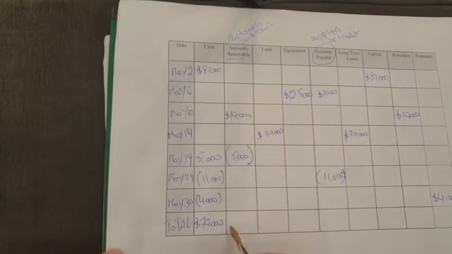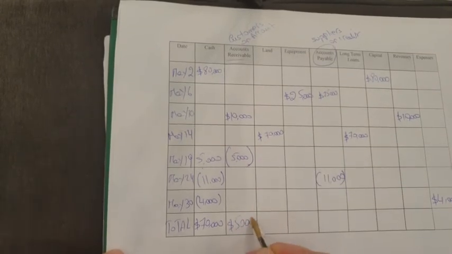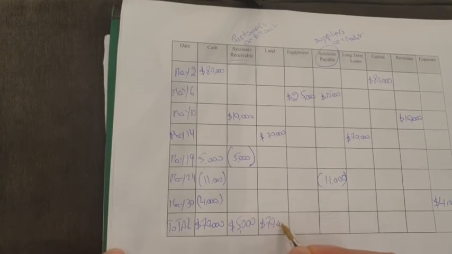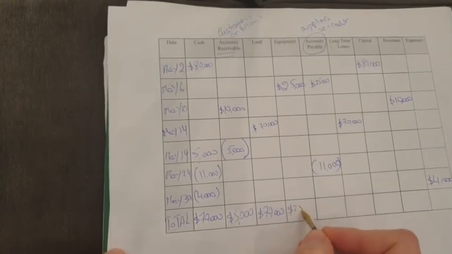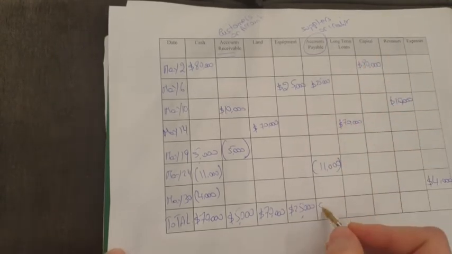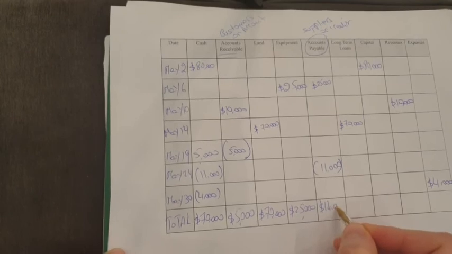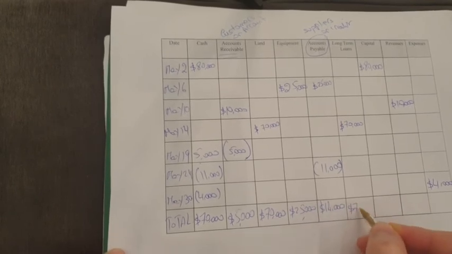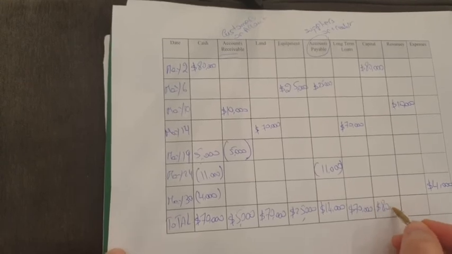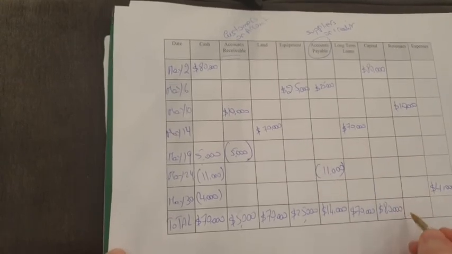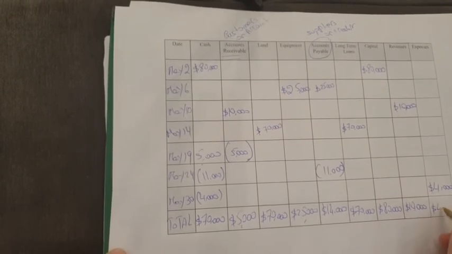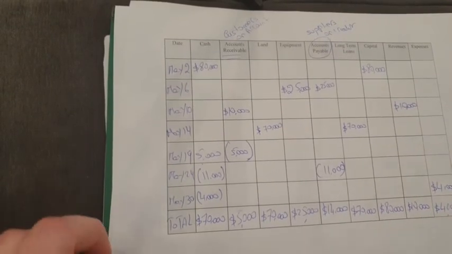Accounts receivable: 10 minus 5, we have 5. 70 only for land. 25 for equipment. Accounts payable: 25 minus 11, 14. 70 only in long-term loans. 80 for capital. 10 for revenues, and 4,000 for expenses. Thank you.